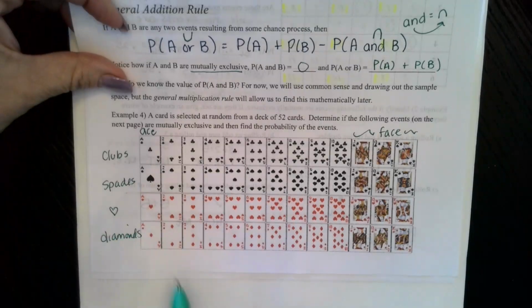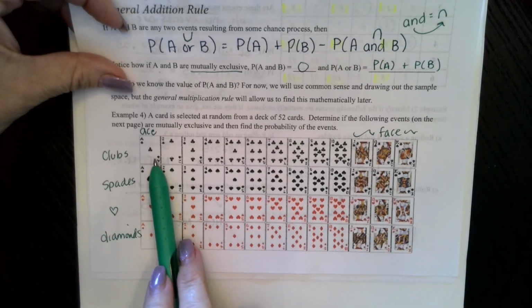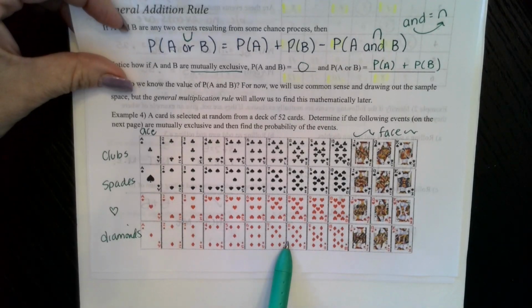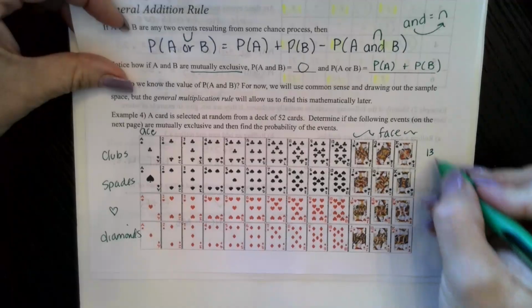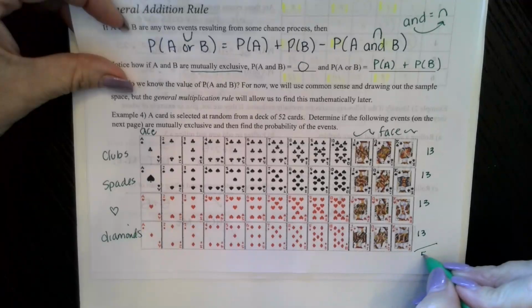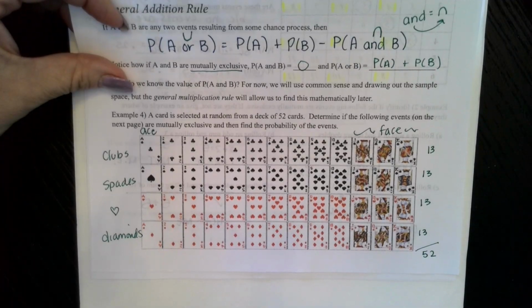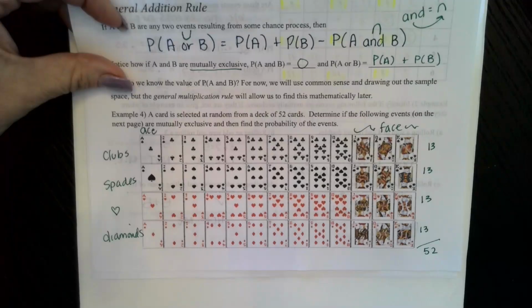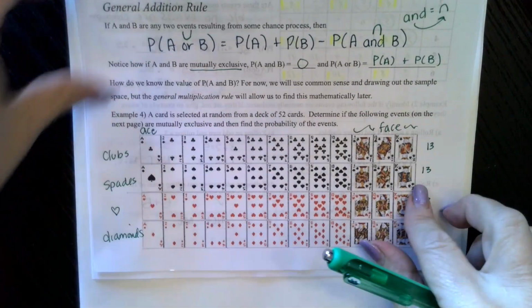One other thing is that clubs and spades are both black, hearts and diamonds are both red, okay? And this is a total of 13 cards per suit, which is a total of 52 cards. So even if you're not a card player, you've got to know this because you're going to see all through stats, we're going to reference cards, and you've got to know what this looks like, okay? All right, so let's go over here to the next page and actually do some work.